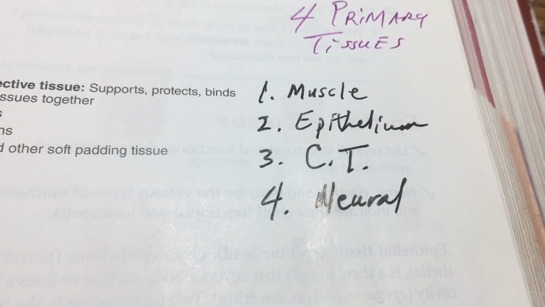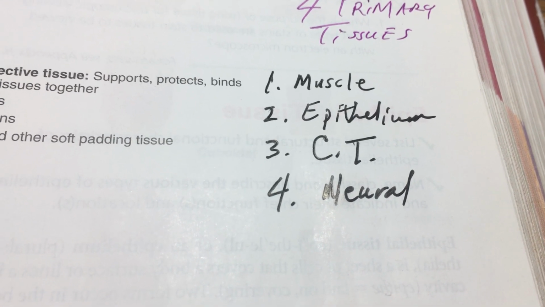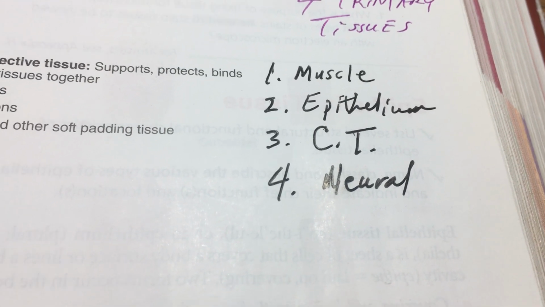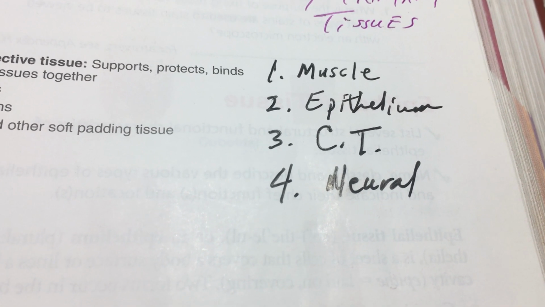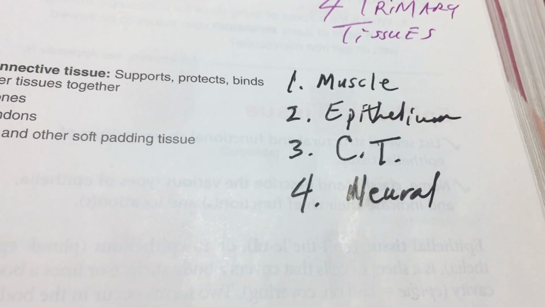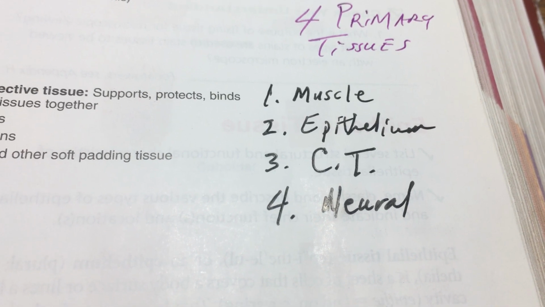Whenever we have an interior lumen that's being lined, we think of epithelium, and when we have the exterior lumen, which is the space around the body, that is also being warded off by the surface tissue that is epithelium.